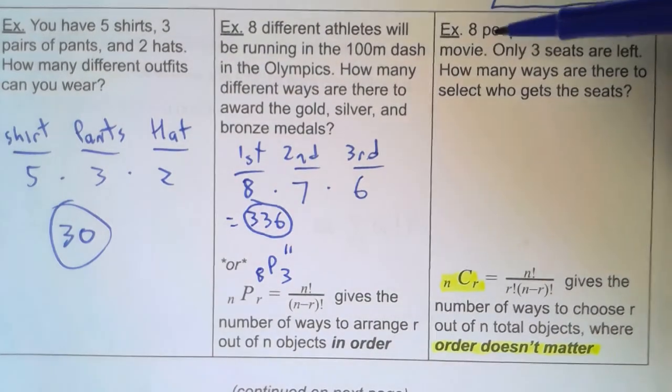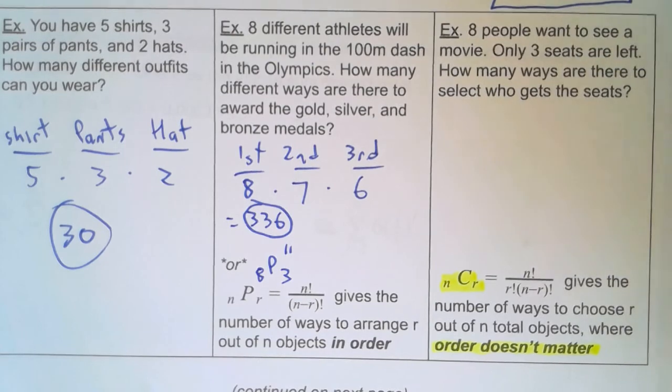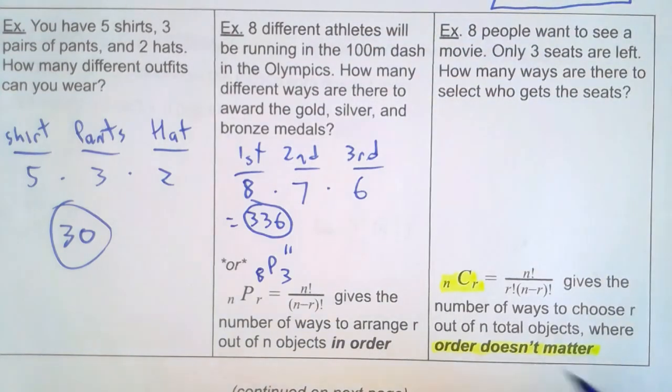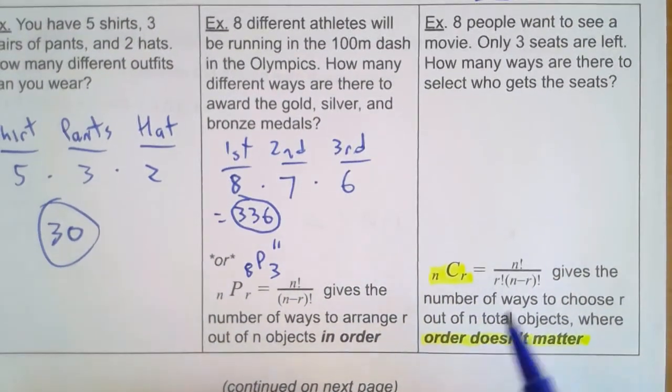So here we still have 8 people, and then there's 3 of them that we're interested in. But we're just interested in who's going to get to see the movie. It doesn't matter which seat they're in. It doesn't matter who goes in first. We just want to see how many ways there are to pick, or to choose, or to select who gets those seats. So that's exactly what this formula right here, nCr, is for.